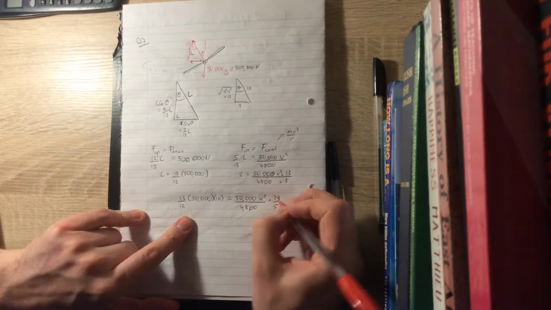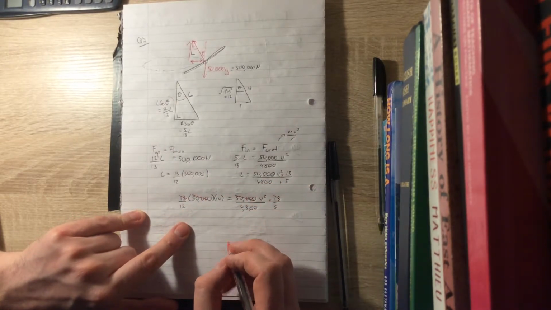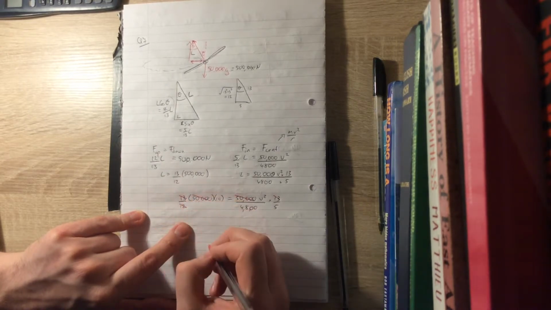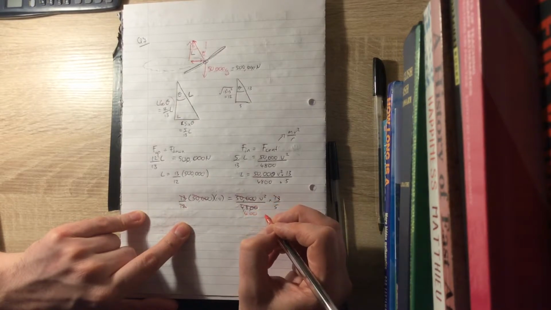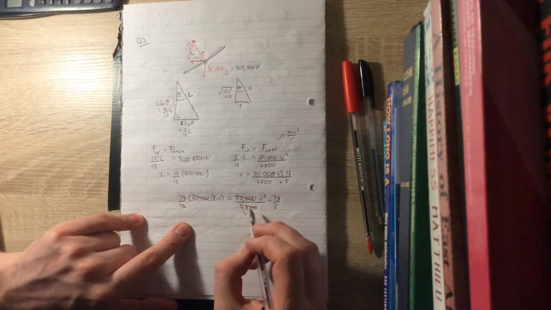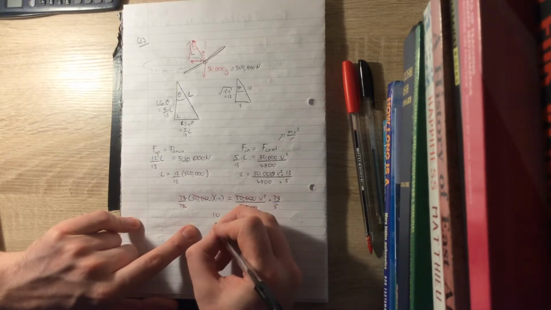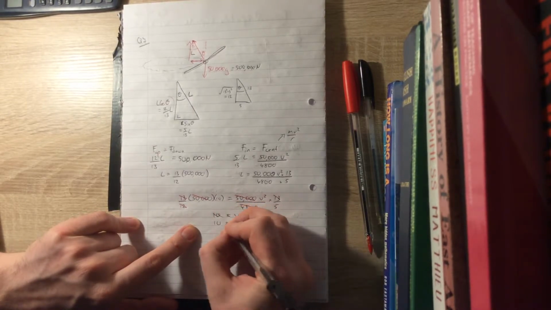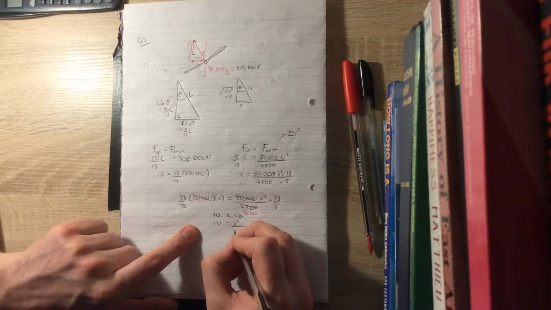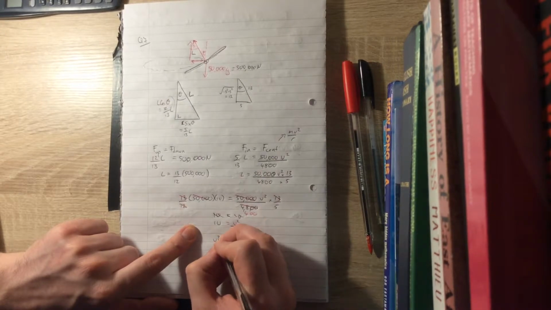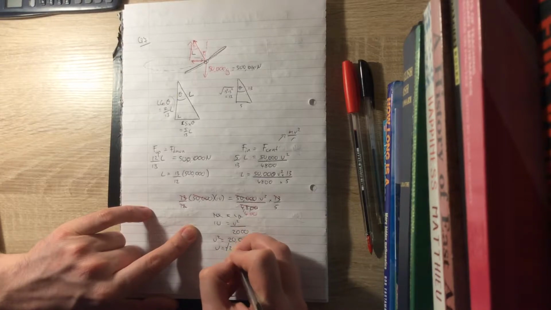So 13 is common to both sides, 50,000 is common to both sides, and 12 comes out here, leaving 400. Okay, so we get 10 equals v squared over 400 multiplied by 5, which is 2,000. v squared is 20,000, and v is the square root of 20,000.